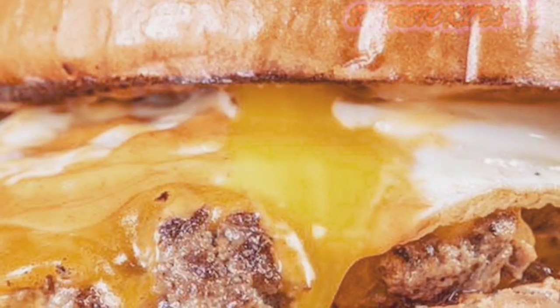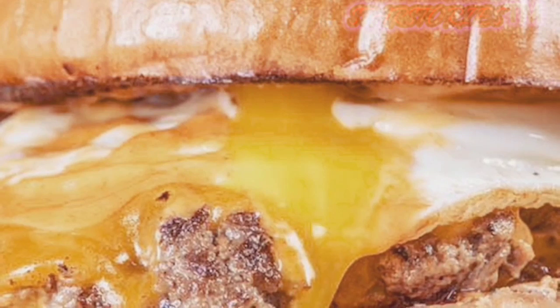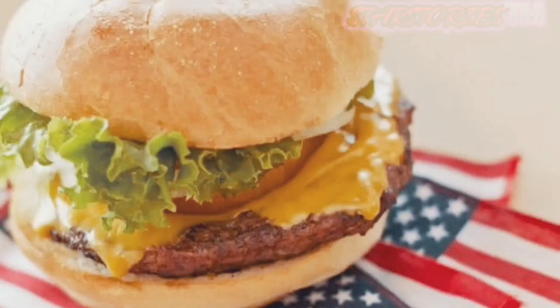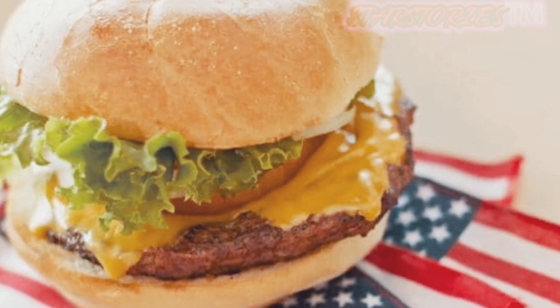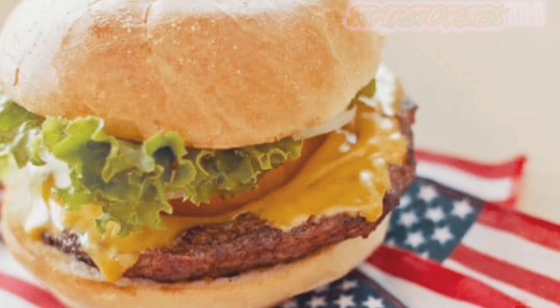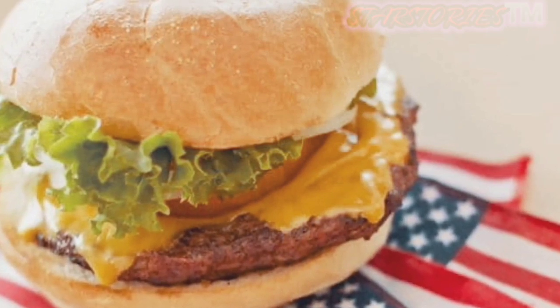Season the beef patty with salt and pepper. Place the beef patty on the grill and cook for 3 to 4 minutes on each side. Add cheese to the patty and cook for an additional minute until the cheese is melted. Toast the bun on the grill for 1 to 2 minutes.